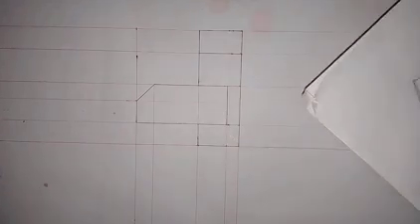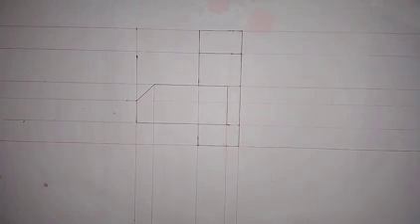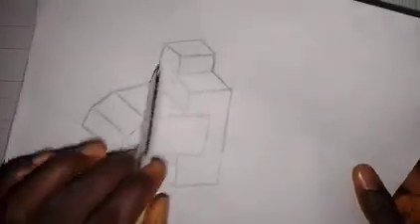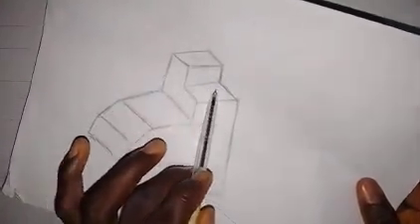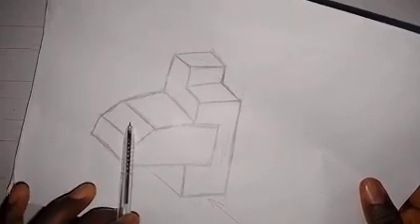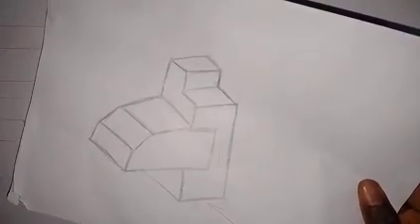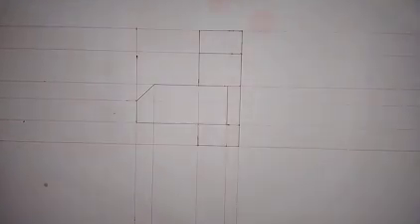So what about the plan? Let's do the plan together with this. Alright, so let's do the plan here also at the same time. For the plan, we are going to see this surface, then this surface and this surface here. That is for the plan. So we are going to bring that out now.